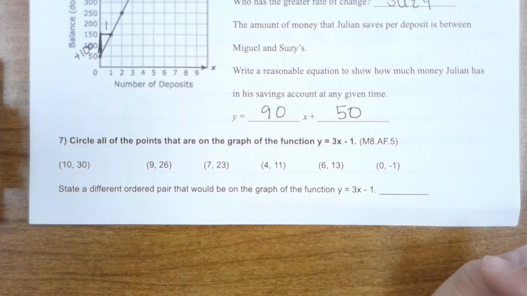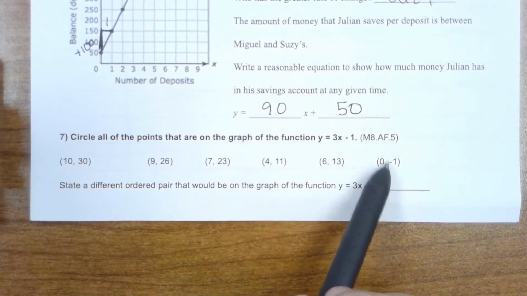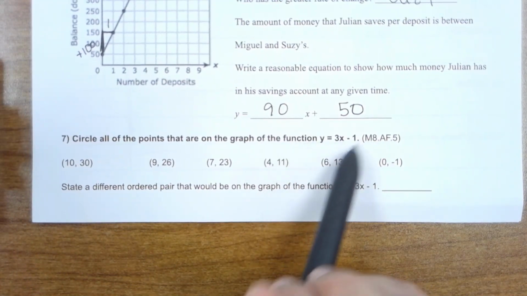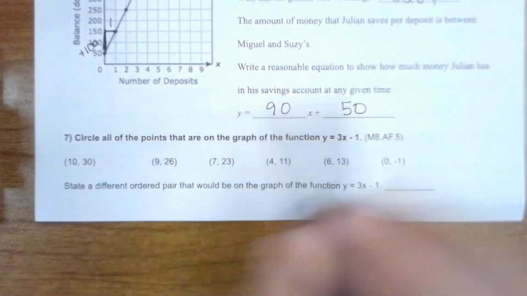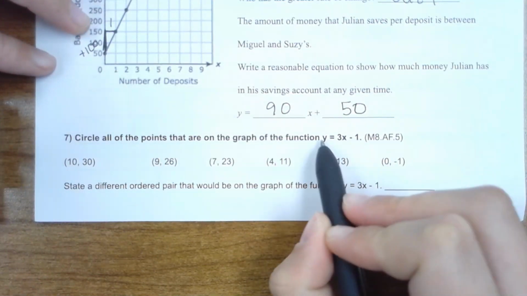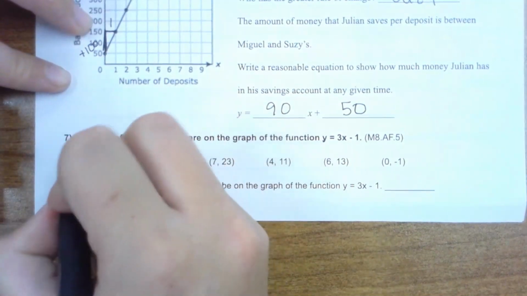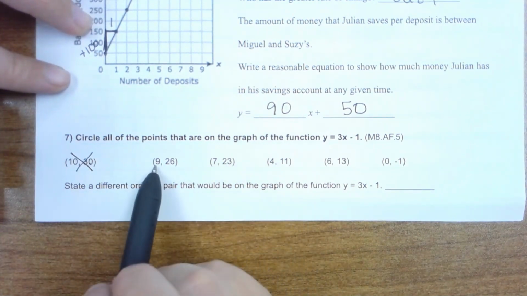All right, circle all the points that are on the graph of this function y equals 3x minus 1. So in other words, if we were to plug in all of our x values here into x in my equation and I solve it, is it going to give me my y value? So for example, if we plug in 10 for x, 3 times 10 is 30, and then 30 minus 1 is 29. Notice how our y value is not 29, so that means that this point is not on the graph of that function. All right, so let's try the next one.